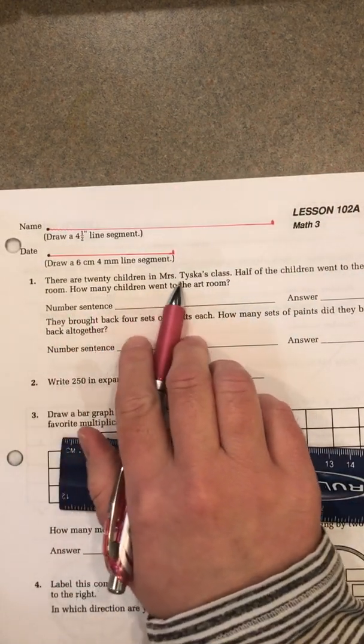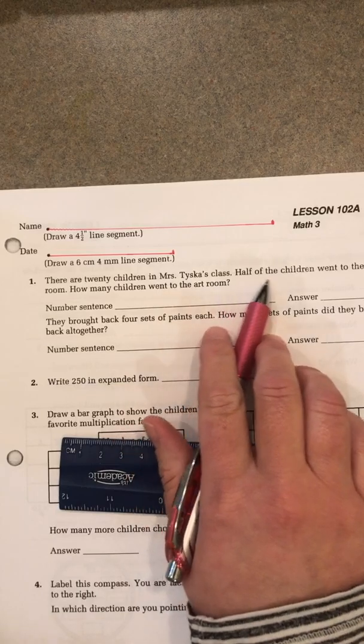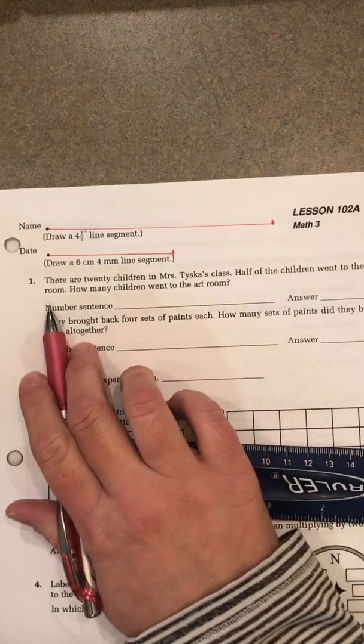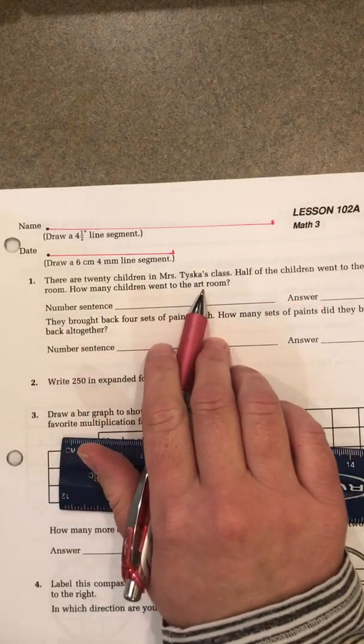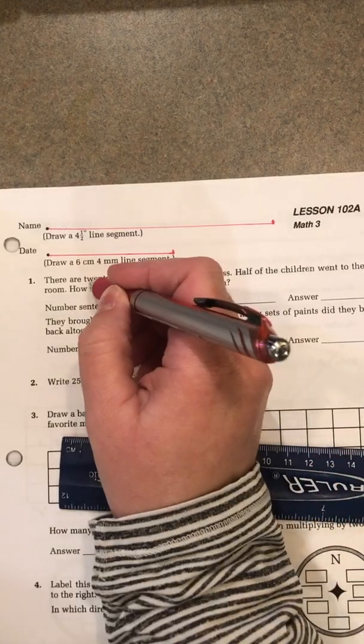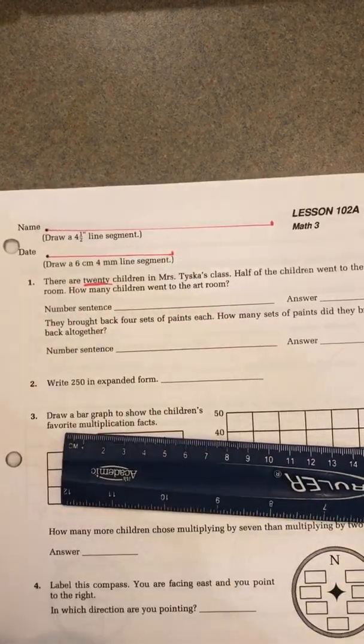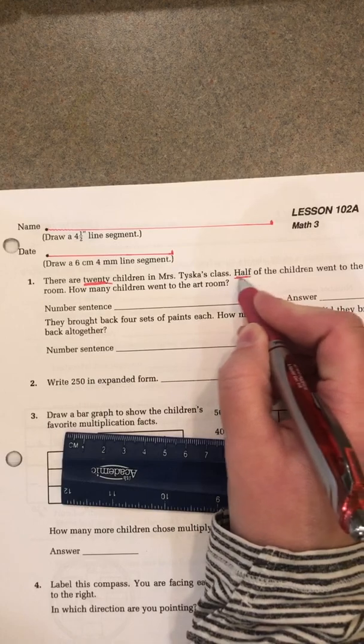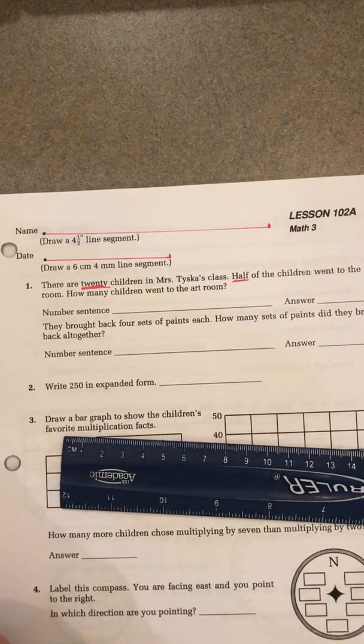There are 20 children in Miss T's class. Half of the children went to art room. How many children went to the art room? So there are 20 kids in the class, and half of them went to the art room. So now we have to figure out what is half of 20.